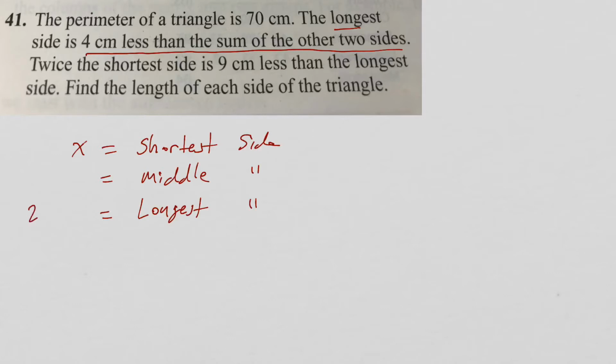So this must be 2x minus 9. Let me make sure that makes sense. Twice the shortest side is 9 centimeters less than the longest side. Actually, that means I need to put a plus here, because if the shortest side is x and we doubled that, that 2x would still be 9 centimeters shorter than the longest side.